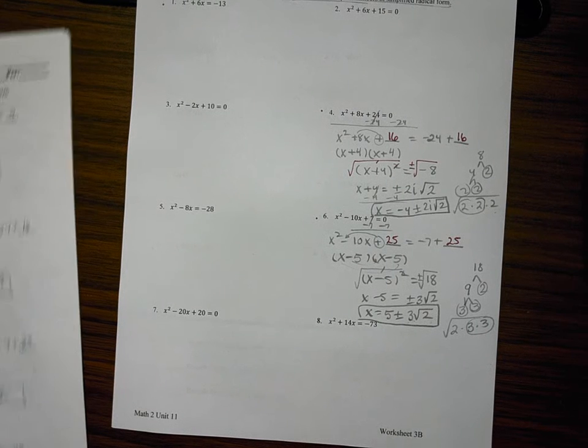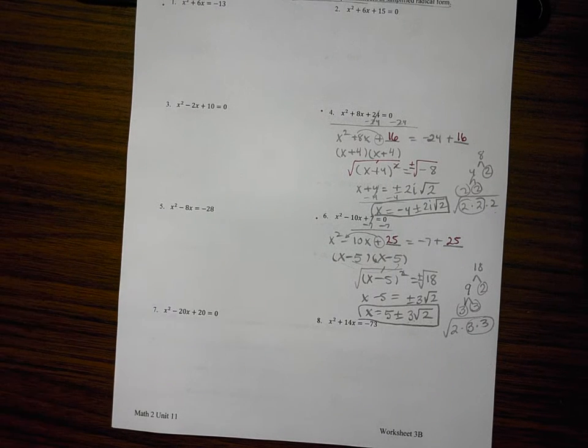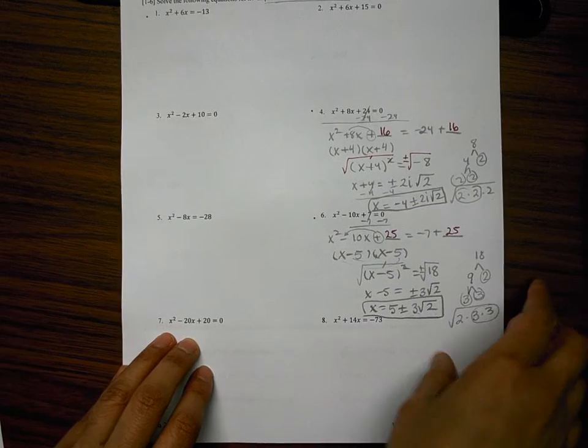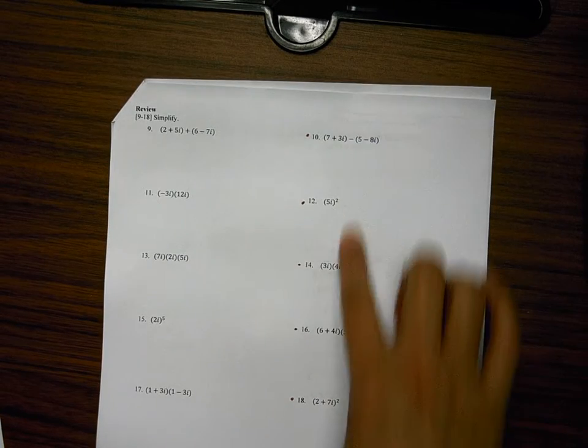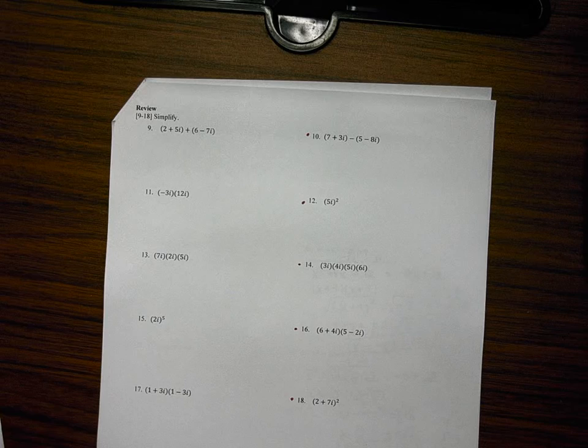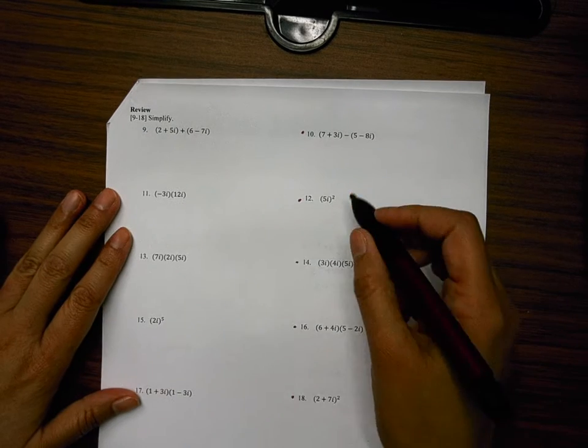Okay, I am going to jump to the back and do some of the review problems. Okay, now I'm going to do from this column here, and I'm going to kind of jump around. I'm going to do number 12 first.